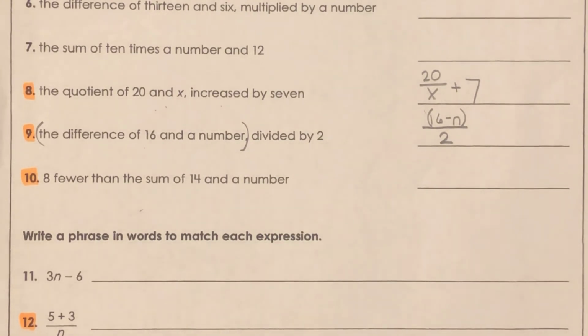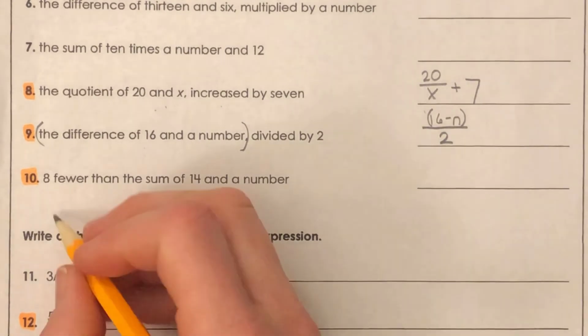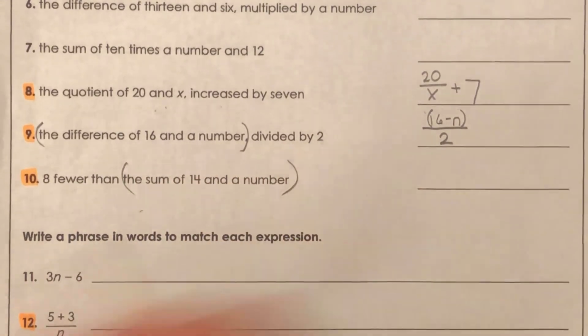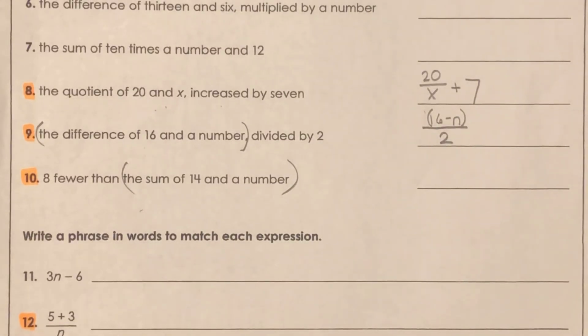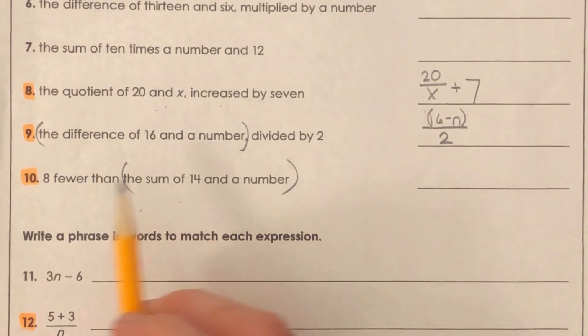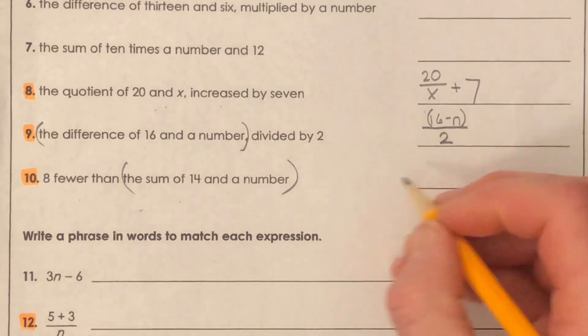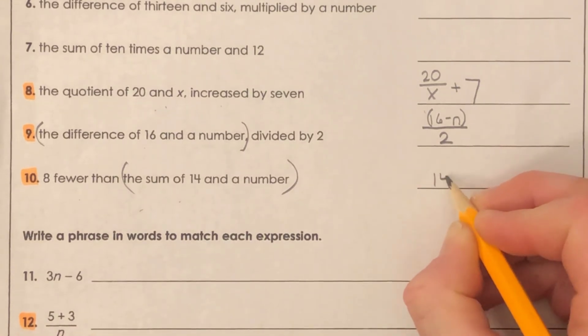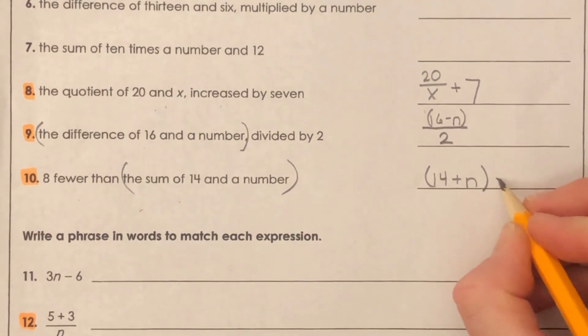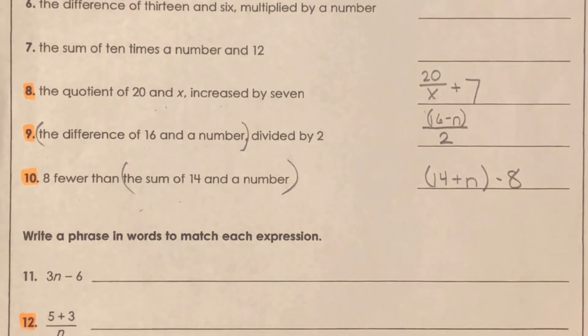Number 10, 8 fewer than the sum of 14 and a number. This is going to be in parentheses. And then we're going to subtract 8. The sum of 14 and a number, 8 fewer.